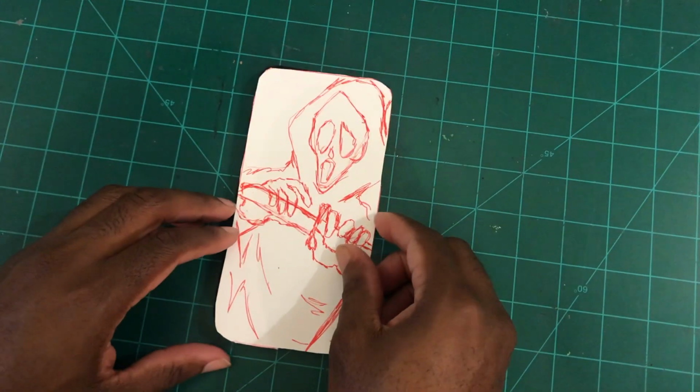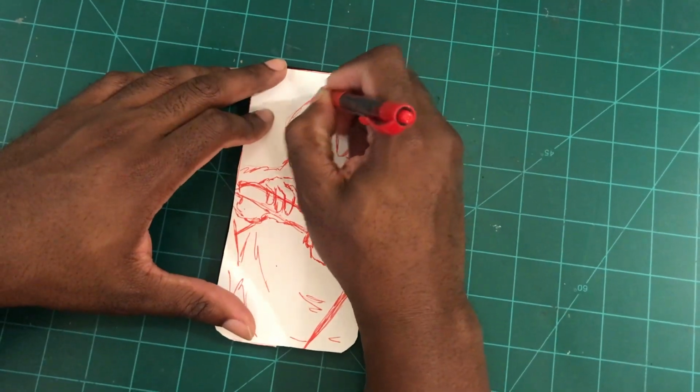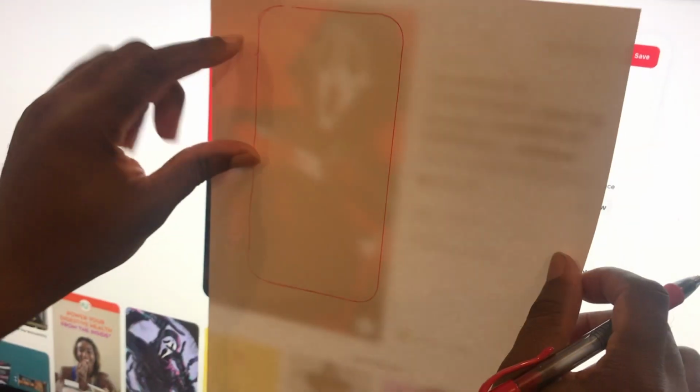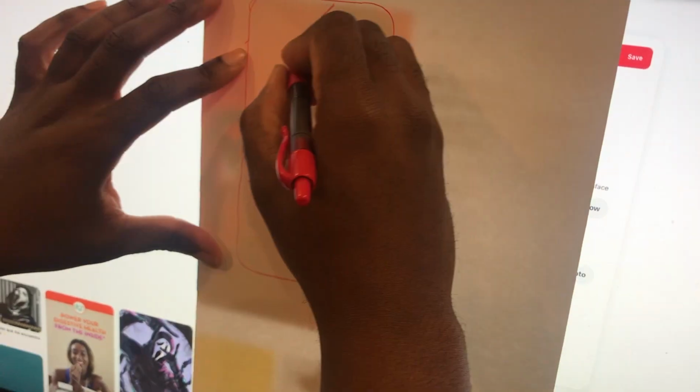Once you cut that image out, all you need to do is grab a ballpoint pen and go over your line. Now this is only going to work on rubber phone cases. And if you don't want to go through that madness, you can always put regular paper on the screen and trace it that way.